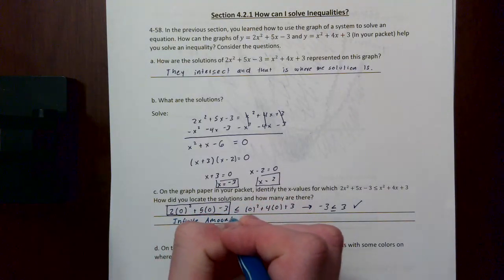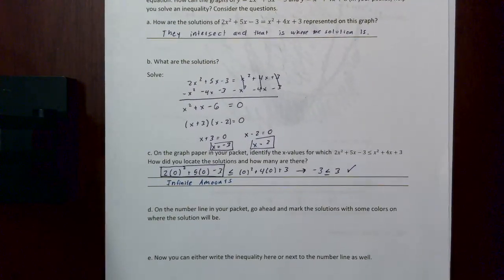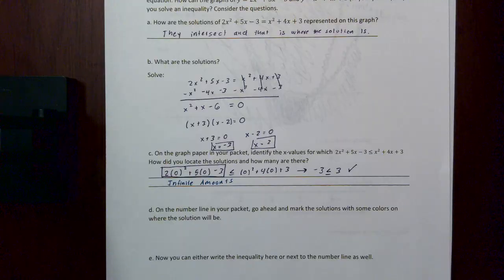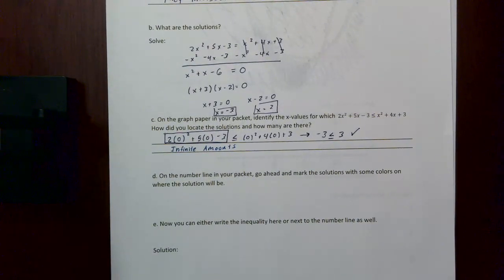Okay, so infinite amounts within the solution. All right, so we're going to go ahead and now apply this to the idea of a number line. Some of you, again, have seen number lines recently. Some of you may have not. What we're going to do is put this on a number line and mark our solutions, where the solutions would be, within the same color.